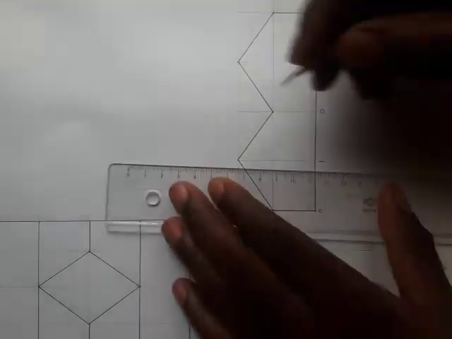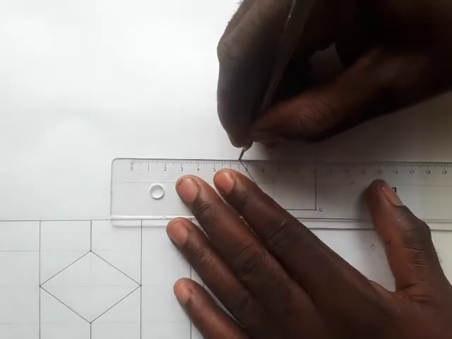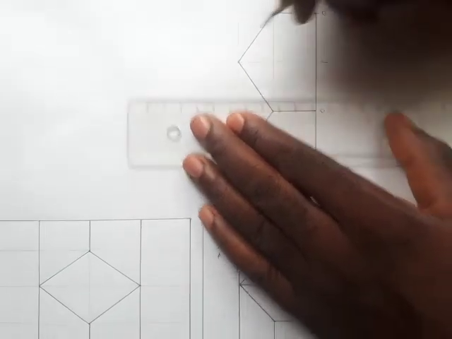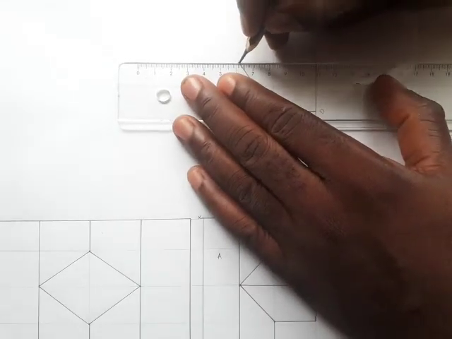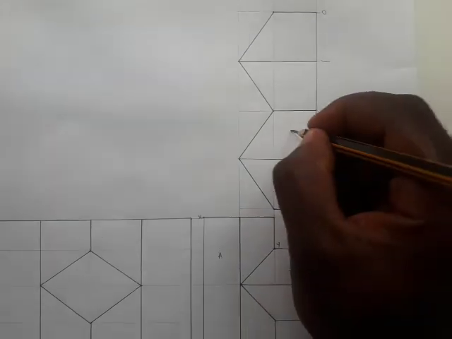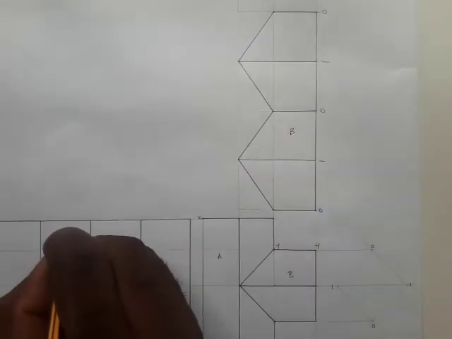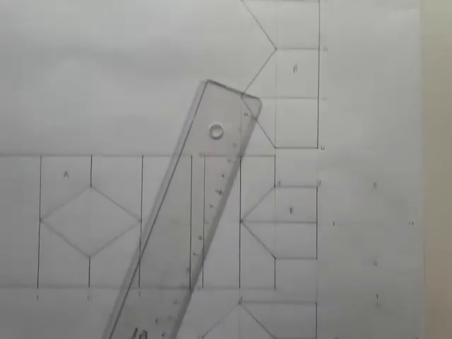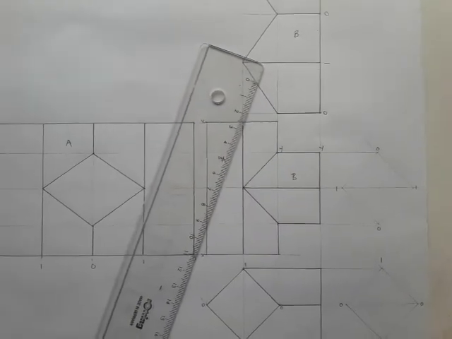So that's it. Now one more thing, like I told you, these edges must be thick lines. Thick line and thick line. So that is development of B. This is development of A. So remember, this is the curve of intersection. This here.